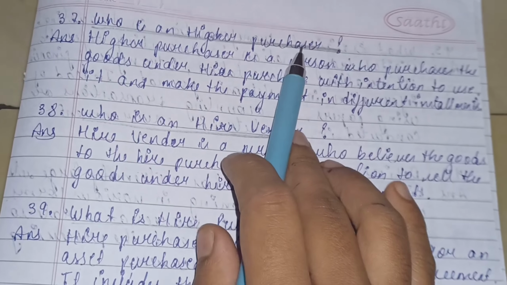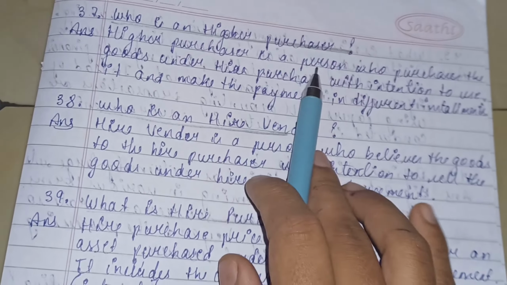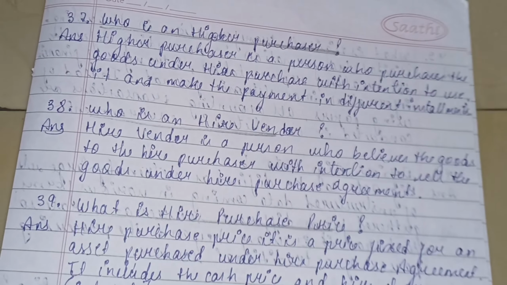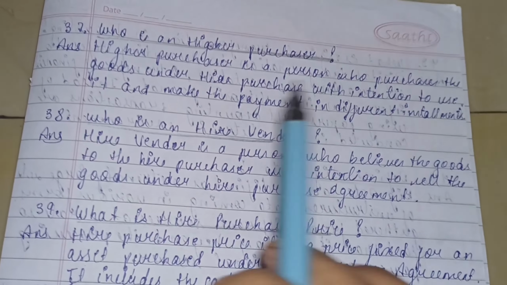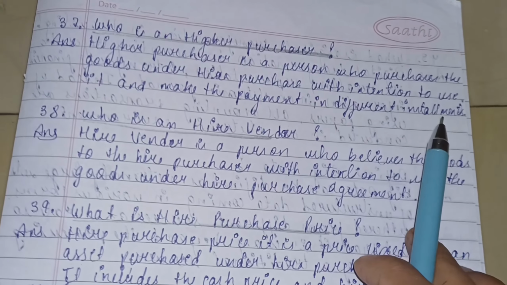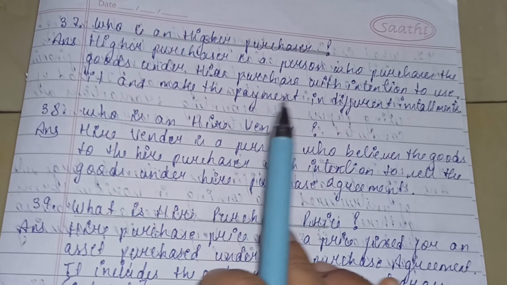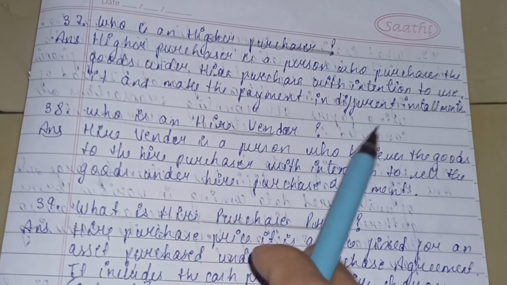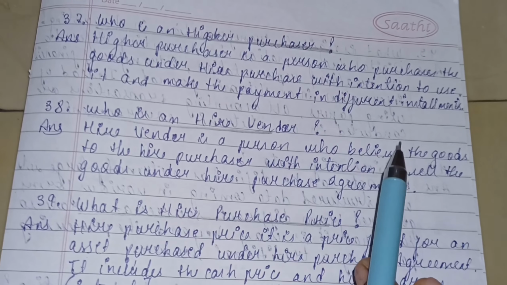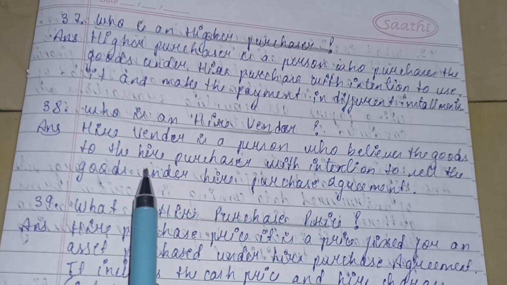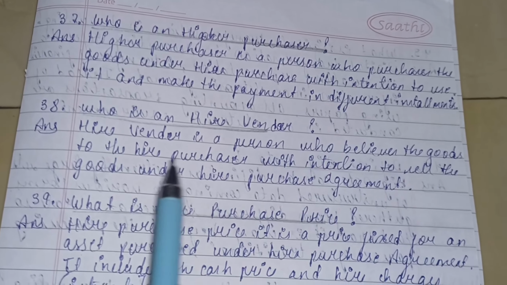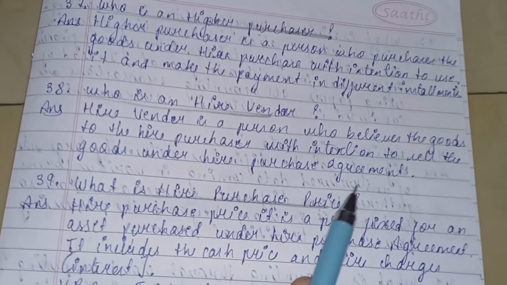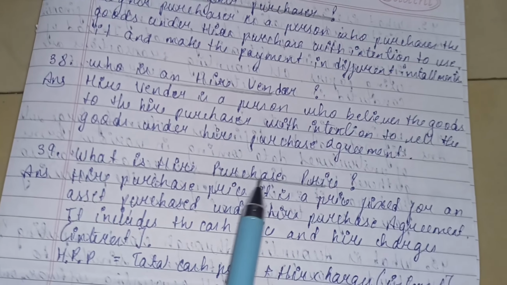Who is a hire purchaser? Hire purchaser is a person who purchases the goods under hire purchase with intent to use it and make the payment in different installments. What is a hire vendor? Who is a hire vendor? Hire vendor is a person who delivers the goods to the hire purchaser with intention to sell the goods under the hire purchase agreements.